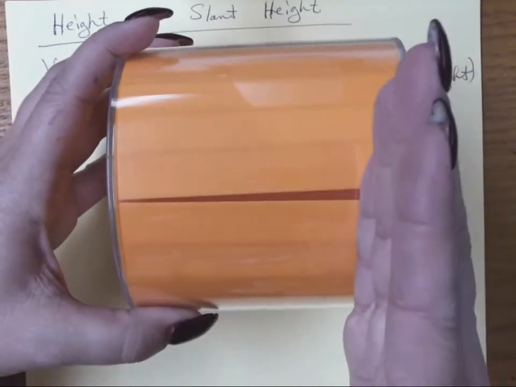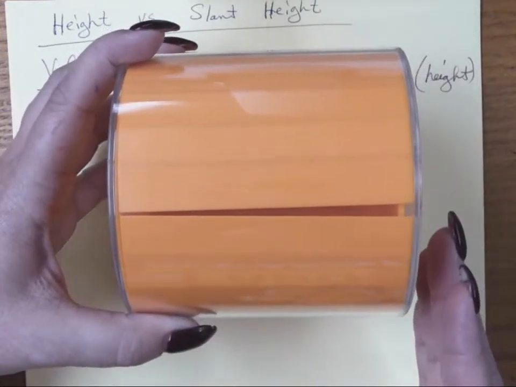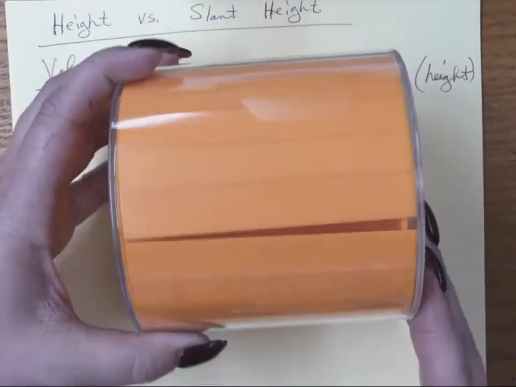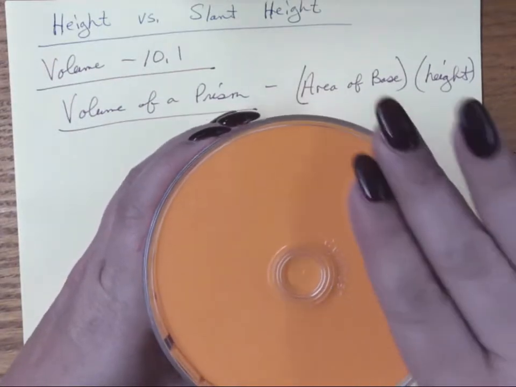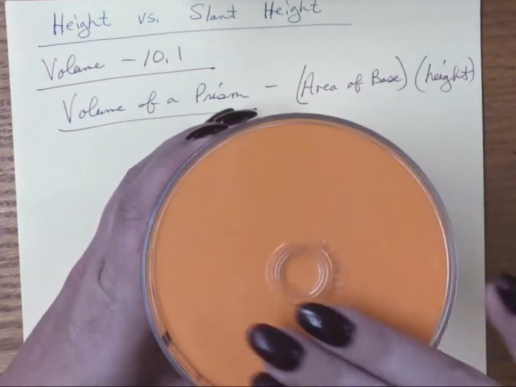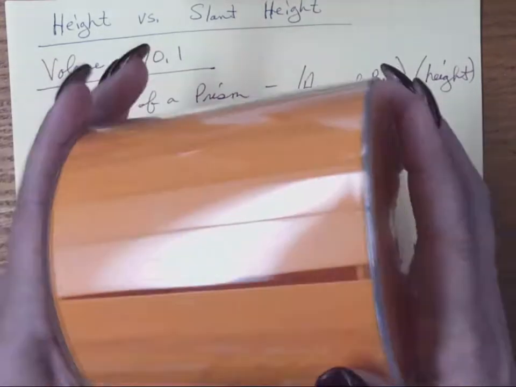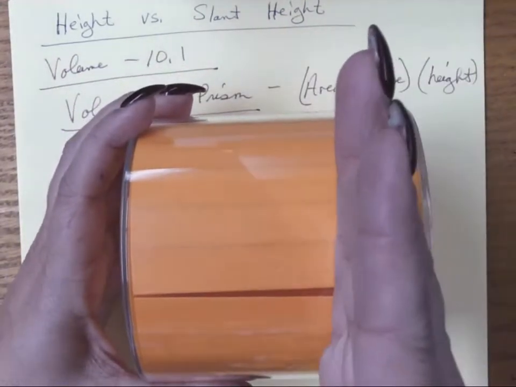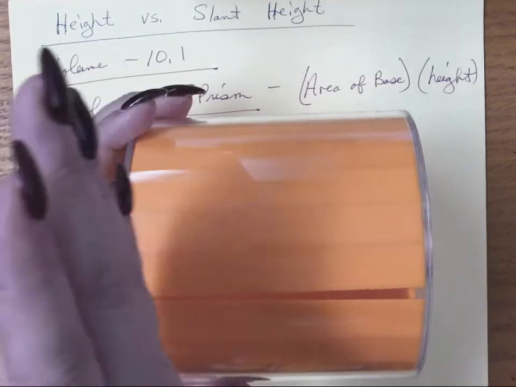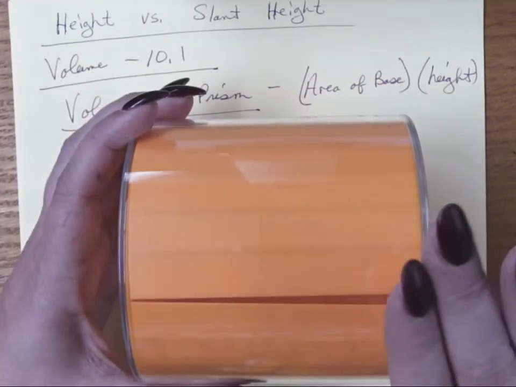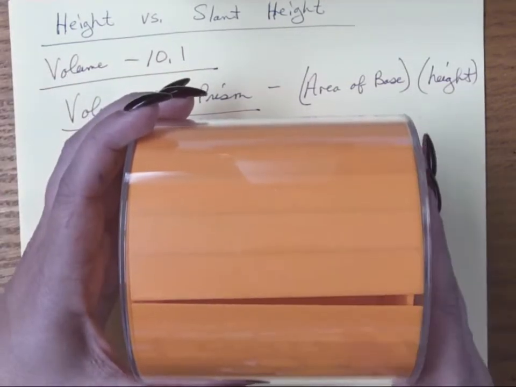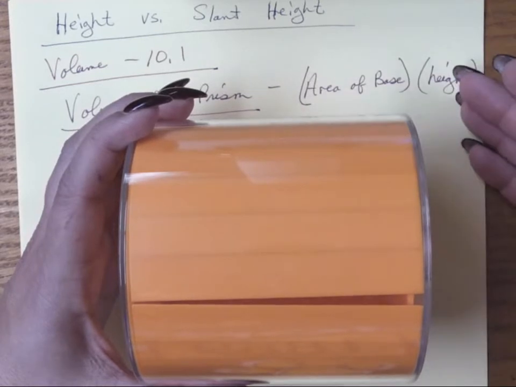So if I cross sectioned him, what would I get? A circle, right? So the area of the base here for the cylinder is a circle. So it actually works the same way. Take a cross section, it's a circle, circle, all the way across. How many of those will fit into this object? Okay, so that's area of the base times the height.